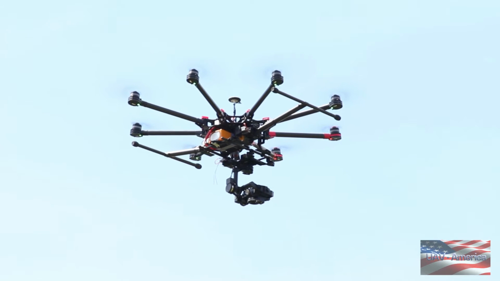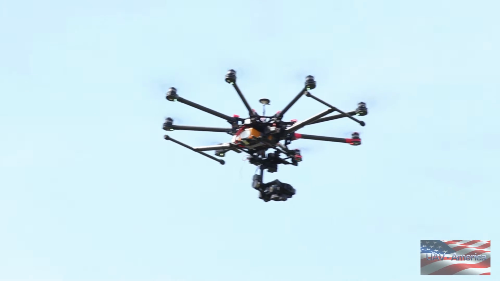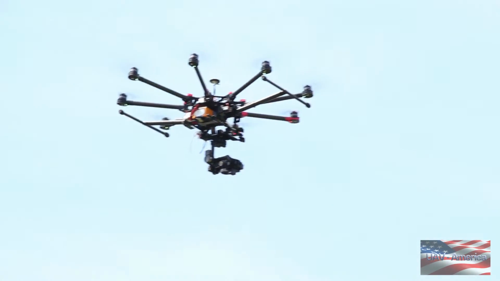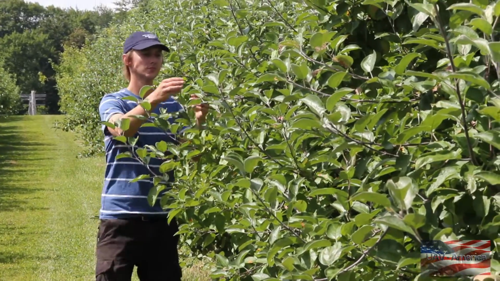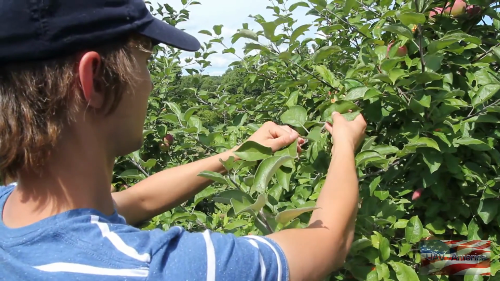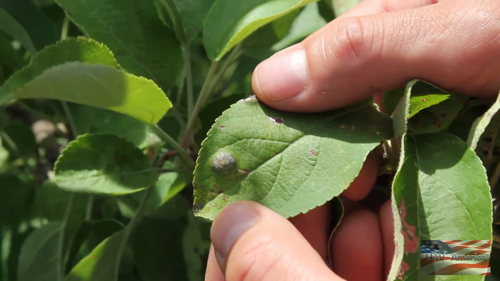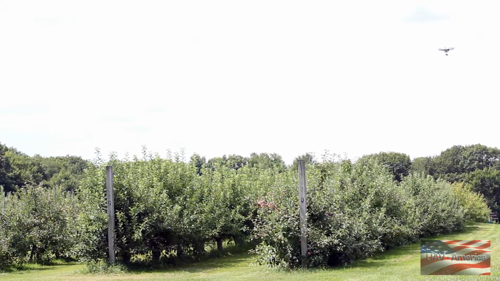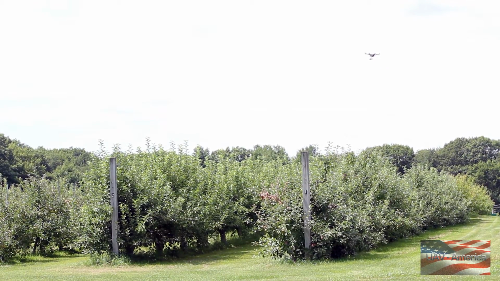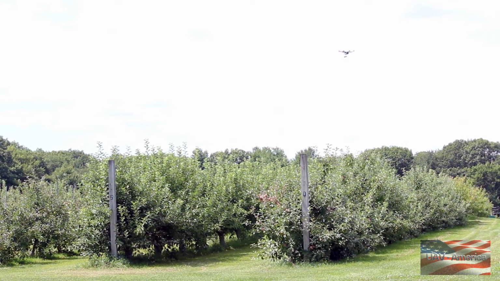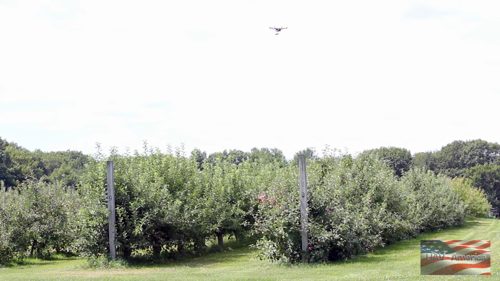Using UAVs, you can see the entire field rather than just the pattern that you've decided to select. Oftentimes what you do is just walk a transect, sort of an X or a W-shaped pattern through a field. And using those sampling methods, you might not get a representative sample of the entire orchard. So by surveying the entire orchard, we're able to take our time and look at each individual variety and crop type that we have in our area.